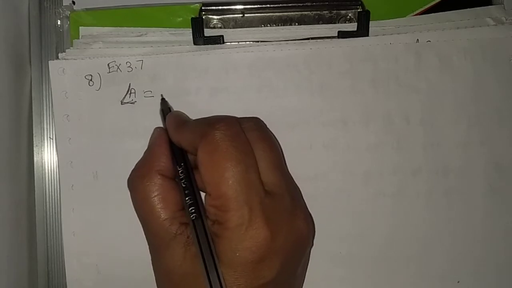Next what we have to do is find out the angles in each, and since the angles were given in expression form, I'll just find them out. So we'll just take angle A. This is the continuation of the 8th problem, exercise 3.7. Sorry for this, I just made a mistake, that problem was incomplete.